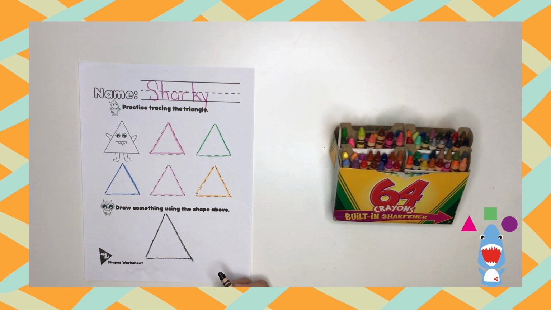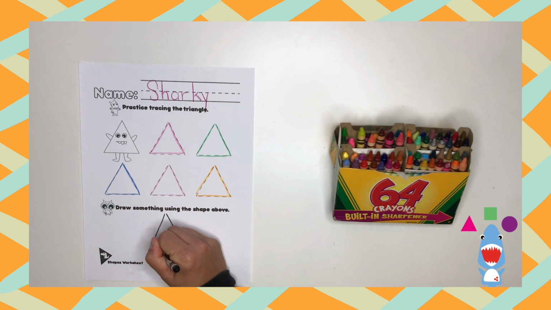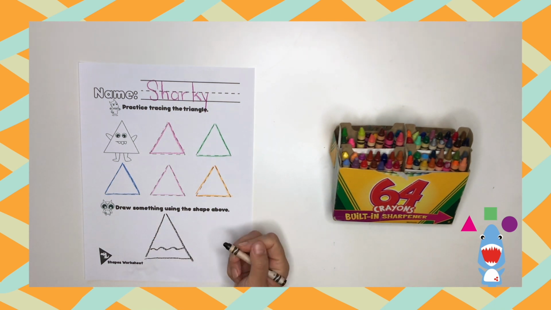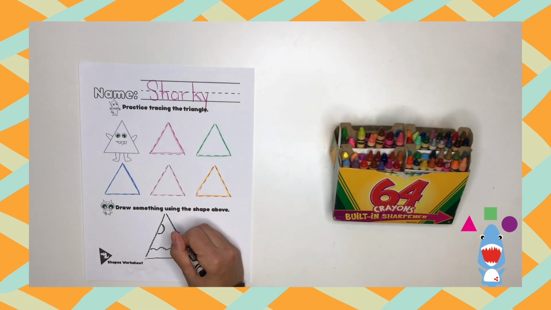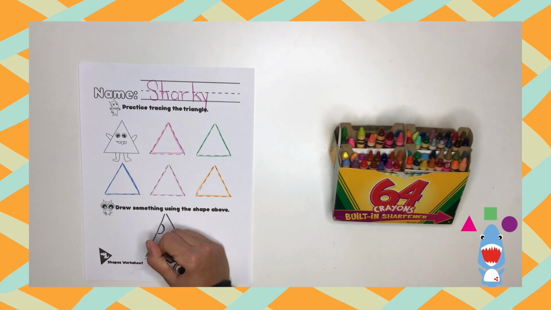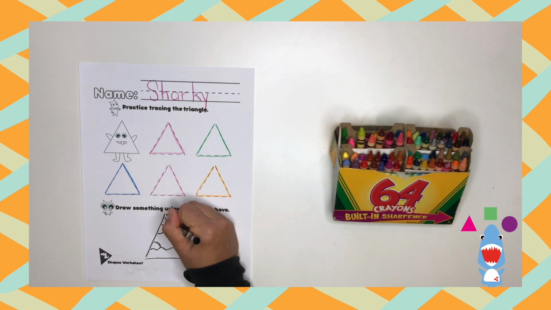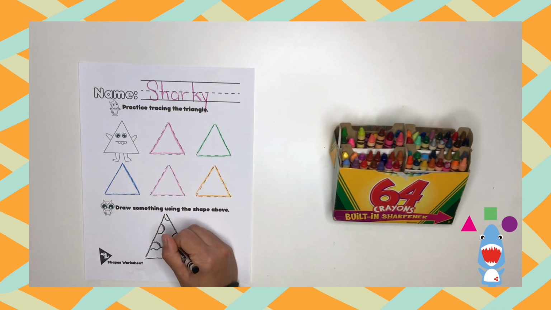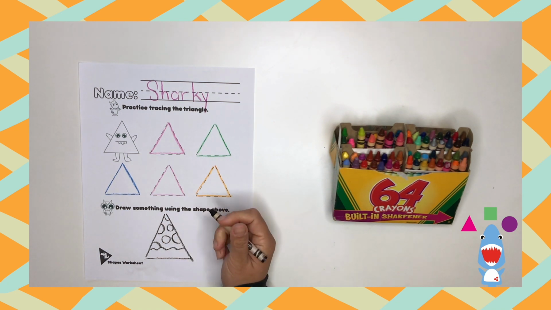I can't wait to see what you draw. Anything in life that you see that's the shape of a triangle. Can you tell what I'm drawing?